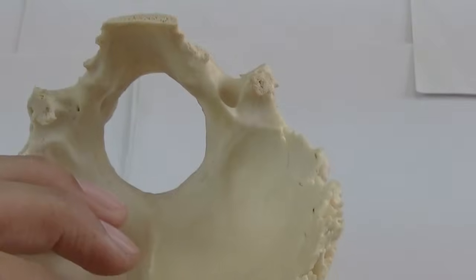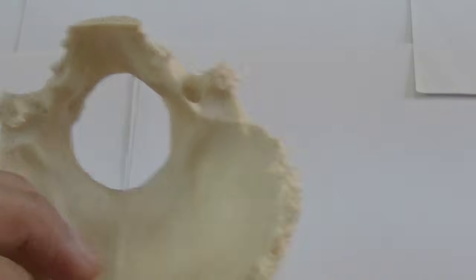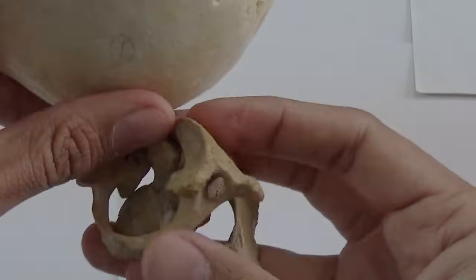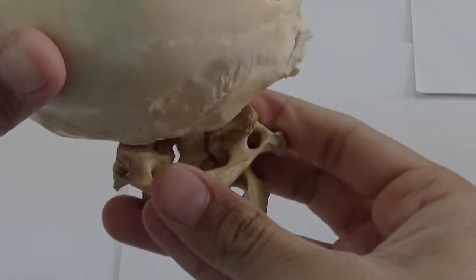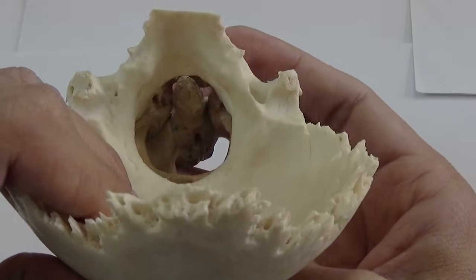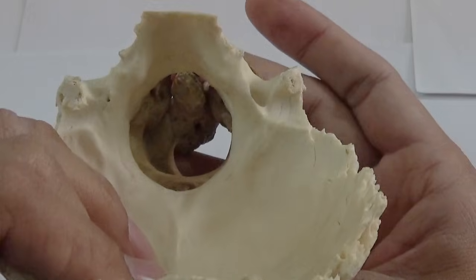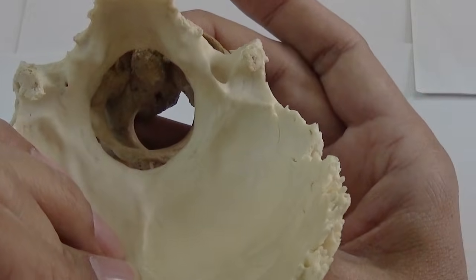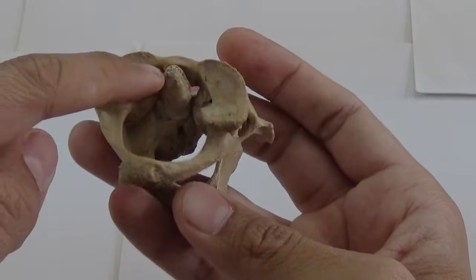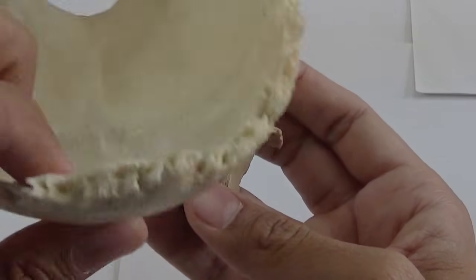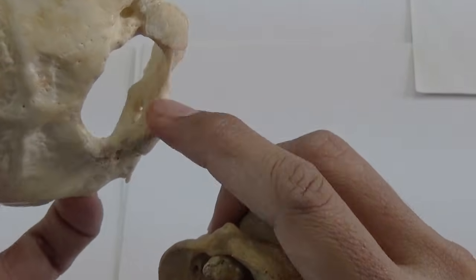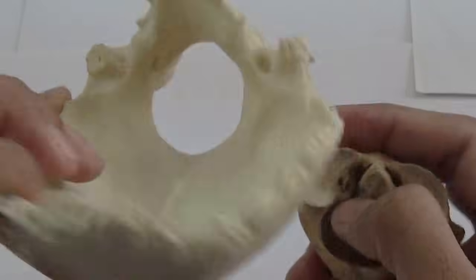When we join atlas and axis together like this, and join these two with the occipital bone, you can clearly make out that the odontoid process comes in relation with the anterior margin of the foramen magnum. From its sides the alar ligaments are attached, and they are connected above with these tubercles. So these two tubercles provide attachment to the alar ligaments.